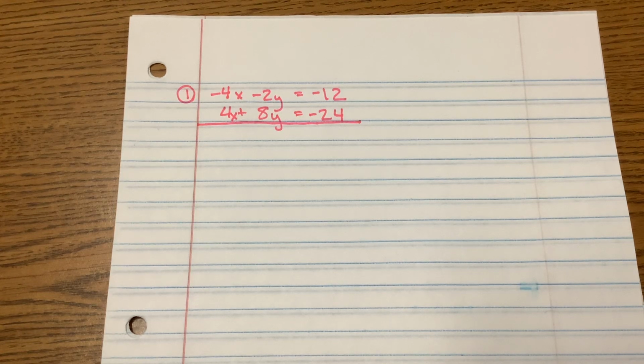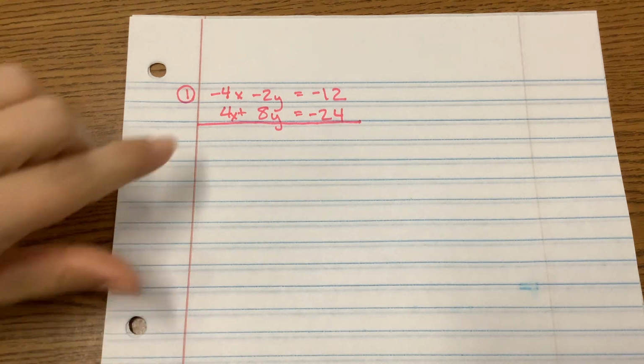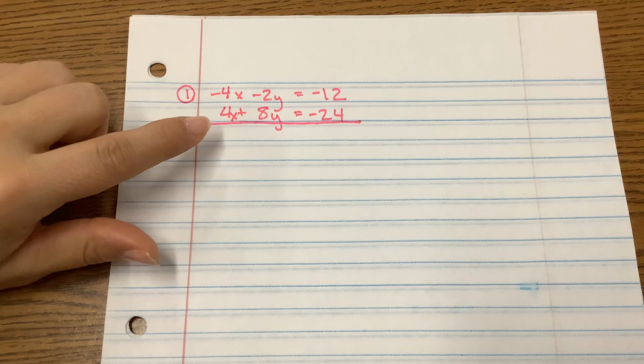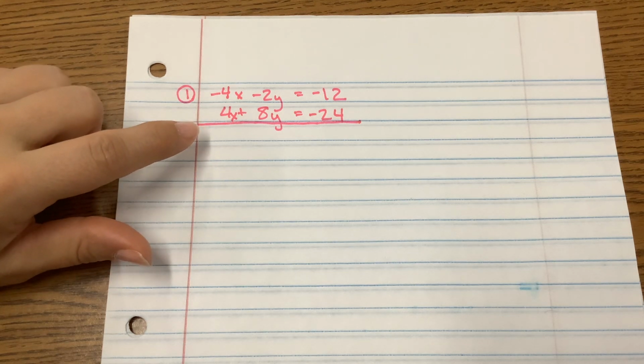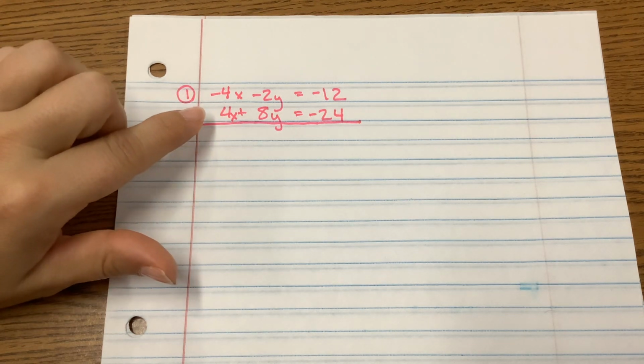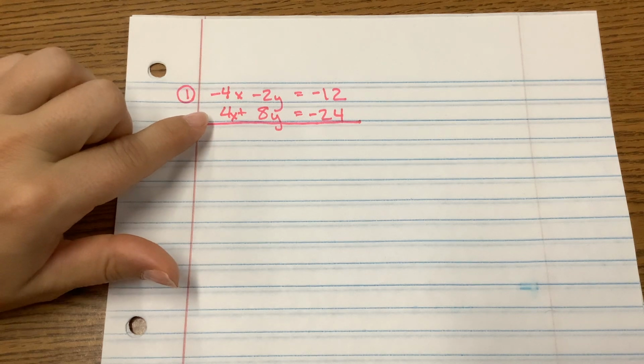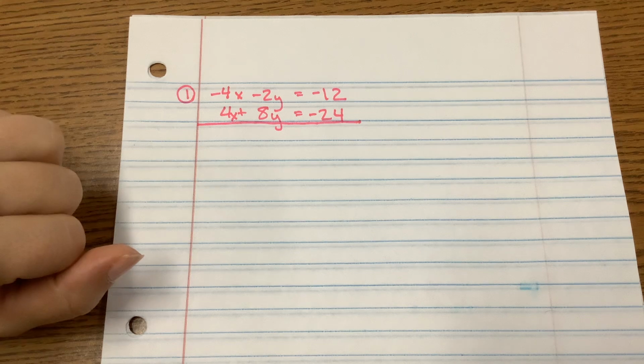Okay, so you have negative 4x minus 2y equals negative 12, and 4x plus 8y equals negative 24. If you're looking at this, substitution would not be best because we don't already have a variable solved for. So elimination is what would work best for this one. What variable term would eliminate, the x value or the y value?